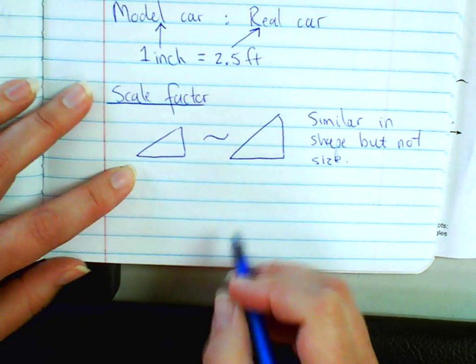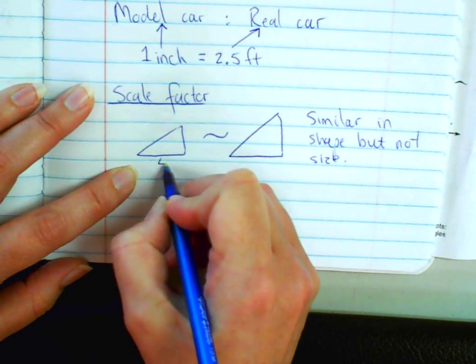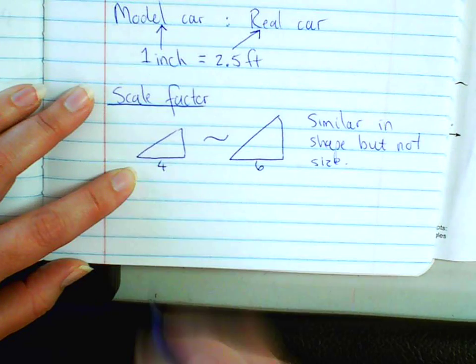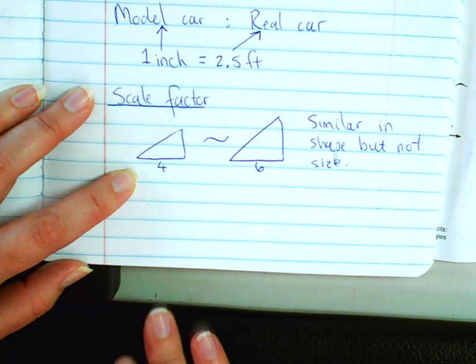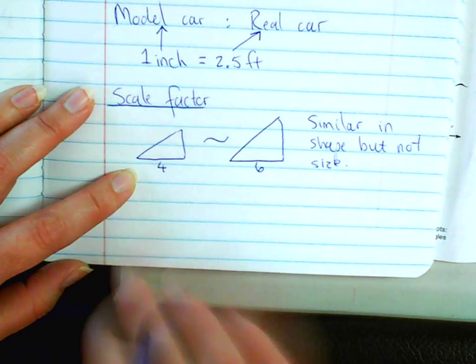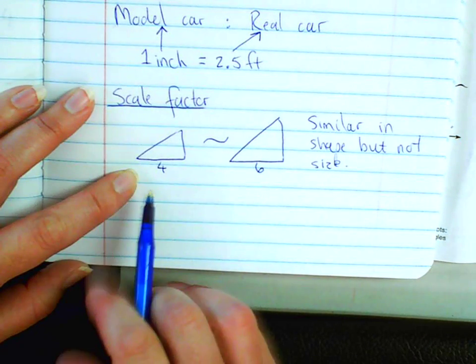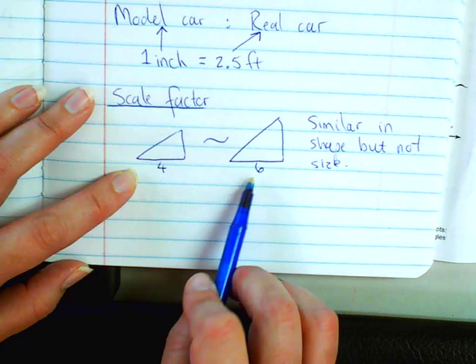So let's say this bottom is 4 and this bottom is 6. The little one's 4, the big one's 6. They can ask you for the scale factor. How did 4 become 6?